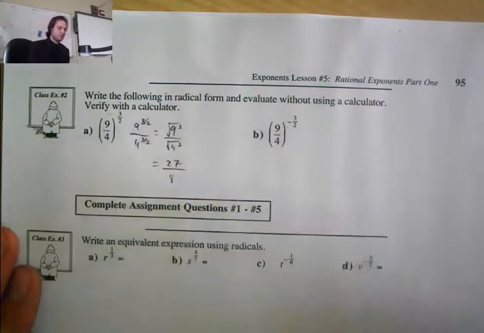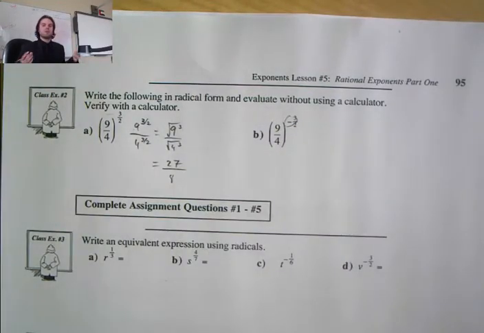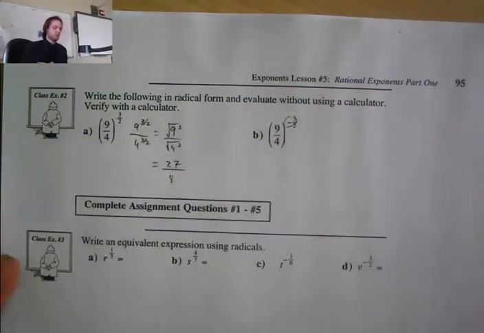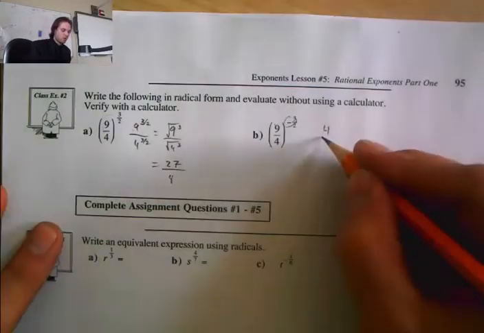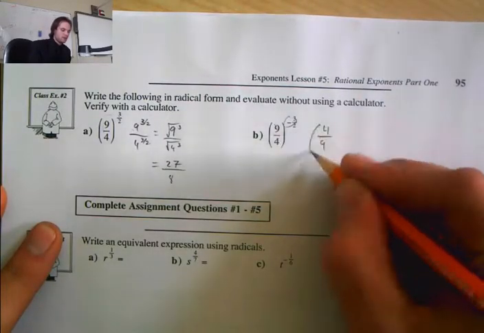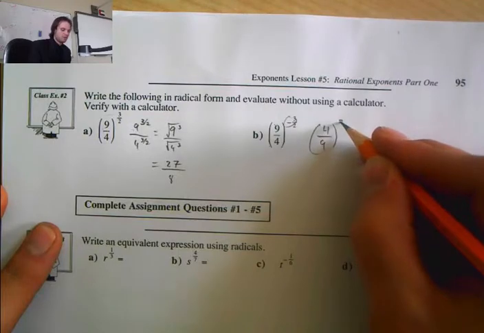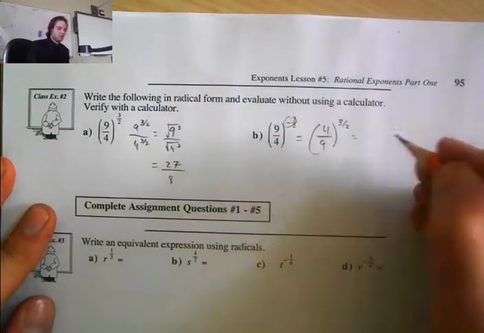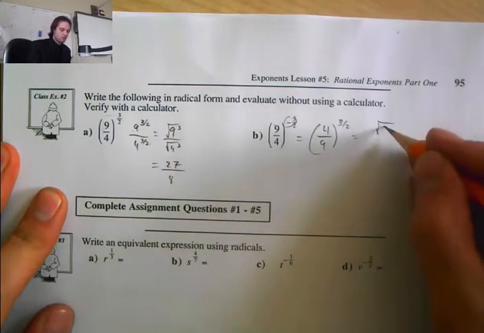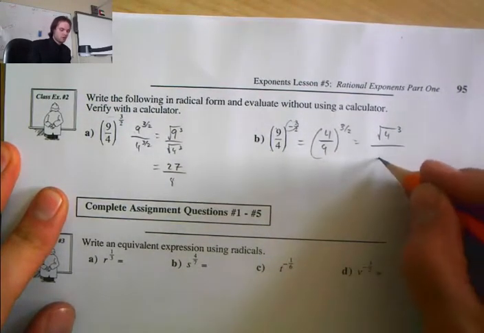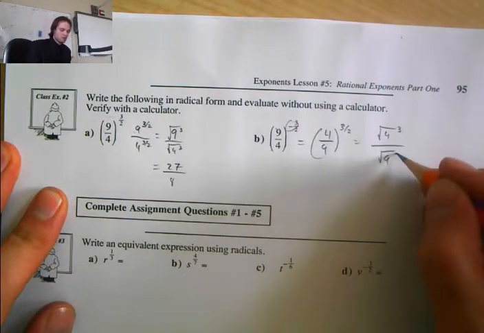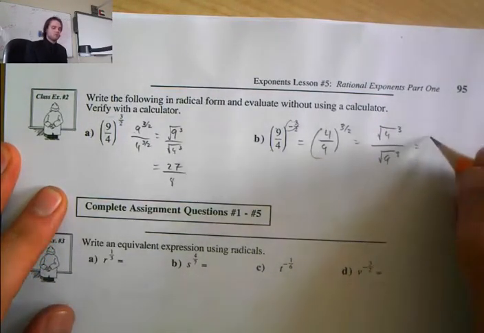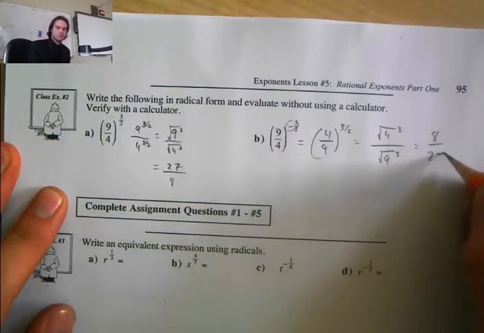Let's take a look at the next one. We have that negative. What does negative mean? We have to flip these. Both of those will be to the negative now, so we're going to flip them. So I'm going to get 4 over 9. Now all of this is to the positive 3 over 2. Good. So now this is the square root of 4, and that's going to be cubed, all over the square root of 9 cubed. So once again, 8 over 27.